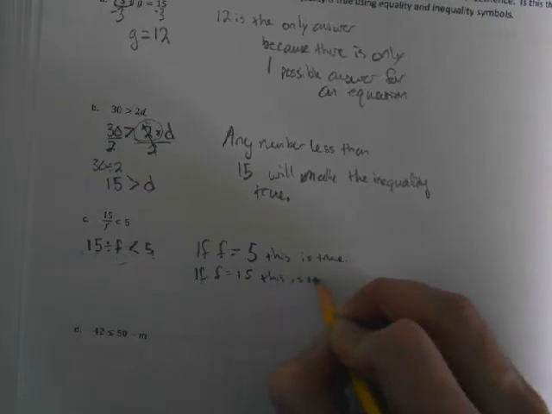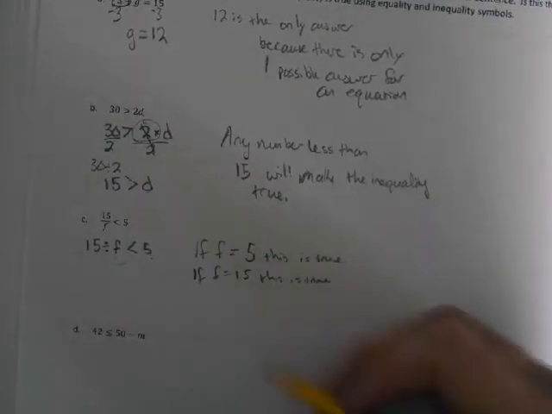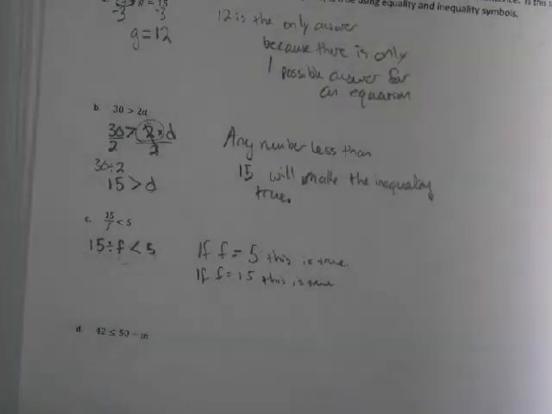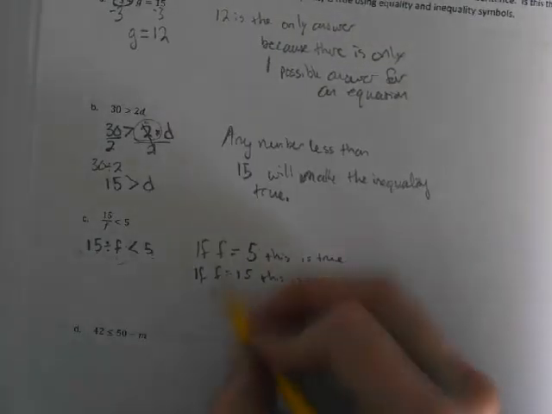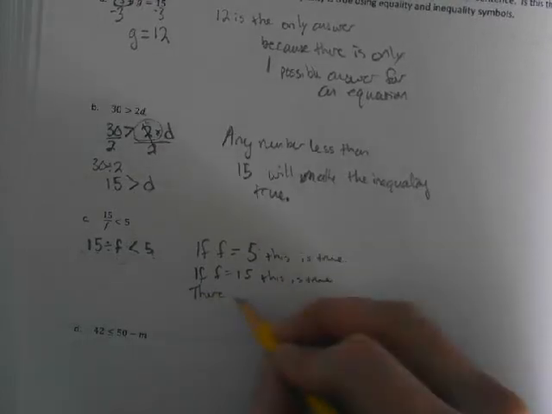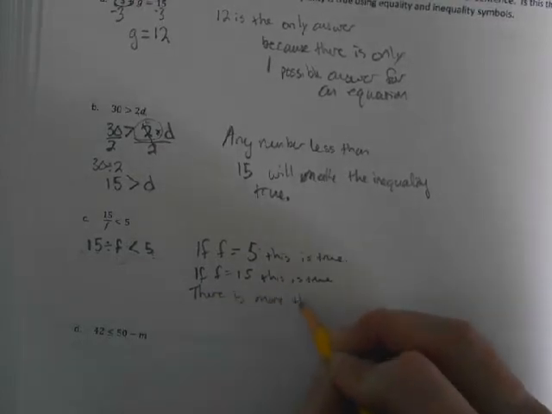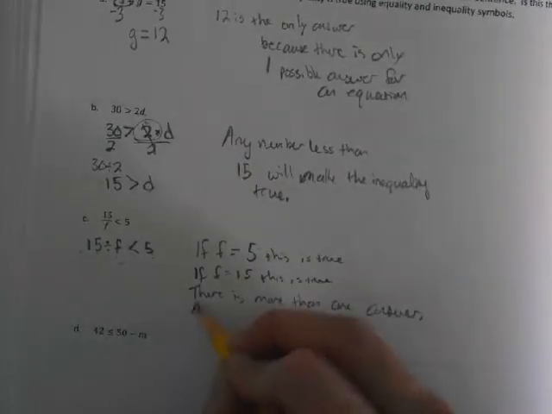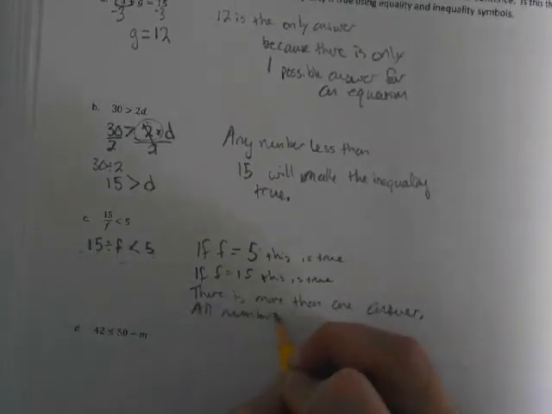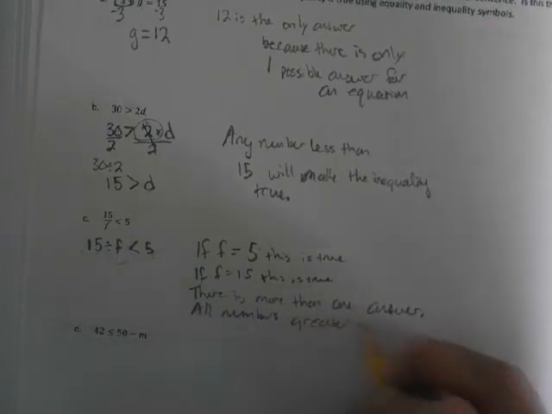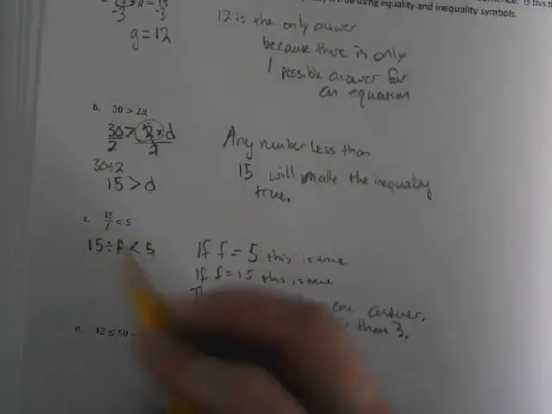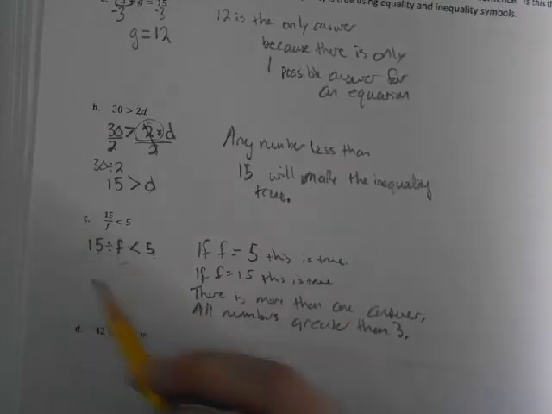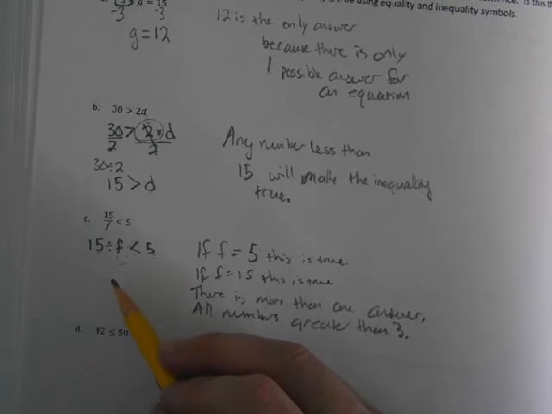this is true. And so you can look at these numbers, and it looks like the bigger the number, the more true it is. And so there is more than one answer. And it's all numbers greater than 3. And the reason I know that is 15 divided by 3 is 5. And if I go anything bigger than 3, the number is going to be smaller than 5 because the bigger the number, the fewer groups there would be.